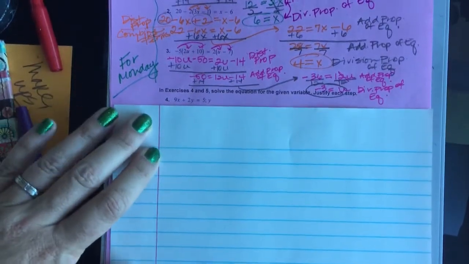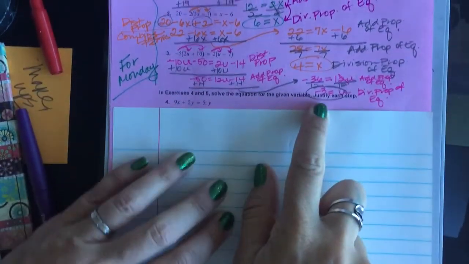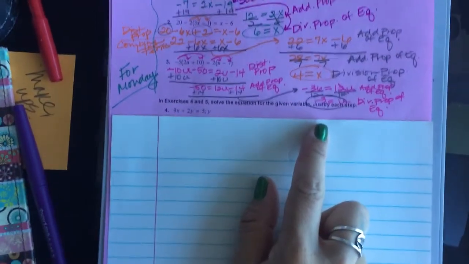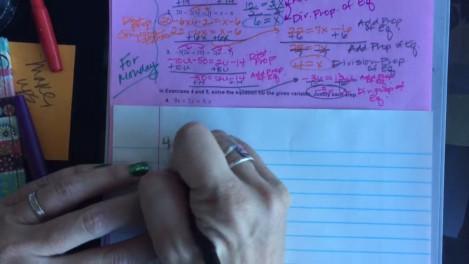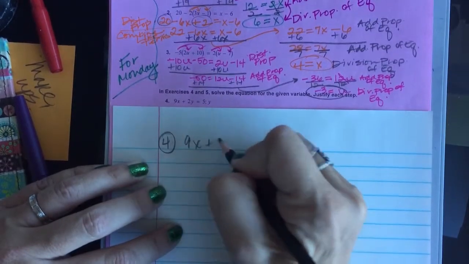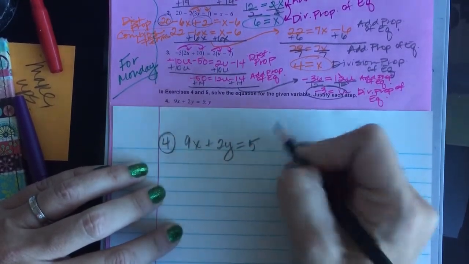Okay, moving on to our literal equation solving. We still have to justify each step, but my main focus is going to be on isolating the variable they talk to us about, or that they tell us to. Number 4, I'm choosing at this point to move to line paper. My paper was a mess.